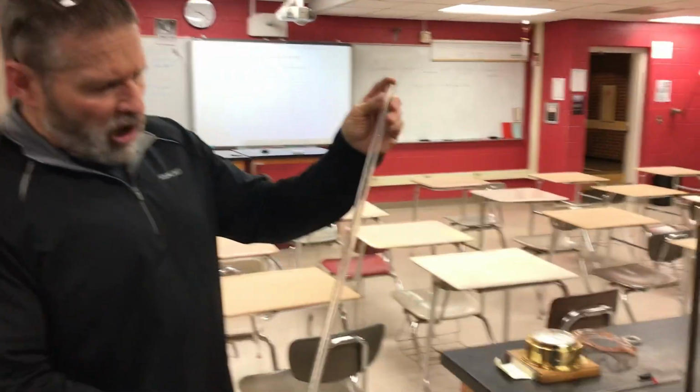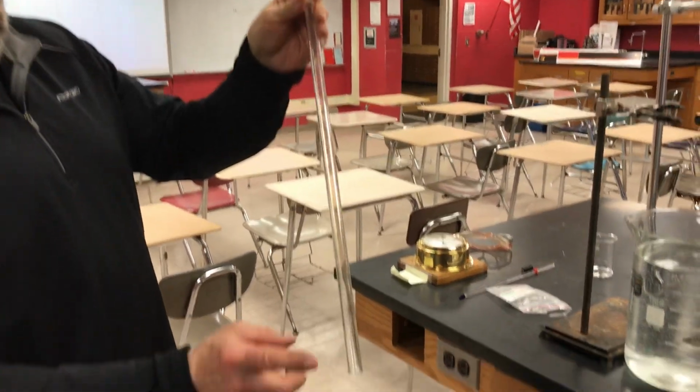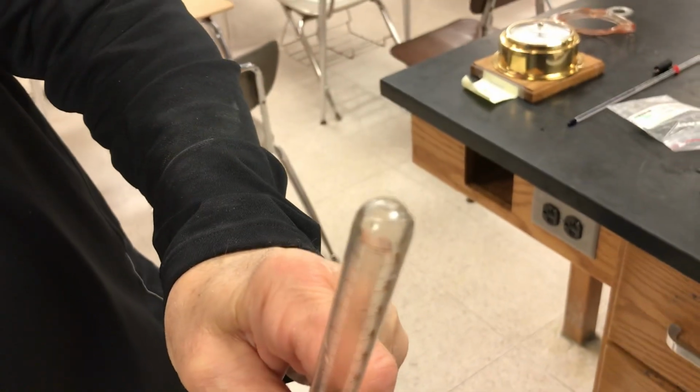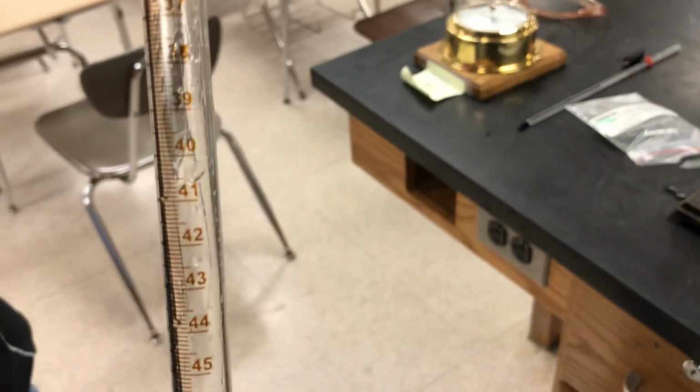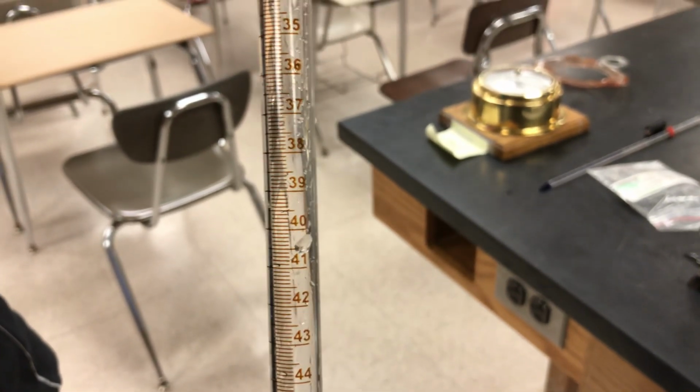We're using something called a Eudiometer, which is really simply a glass tube that's open at one end. It's closed at the other end. But what makes it special is it's graduated, and it's very accurately marked, so you can get an accurate volume measurement of the gas collected.